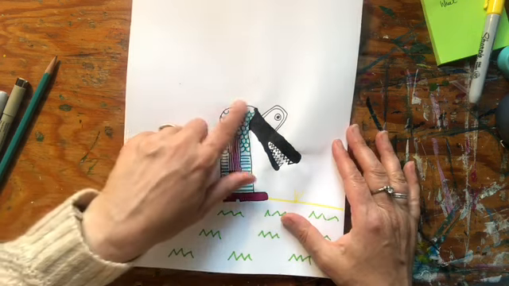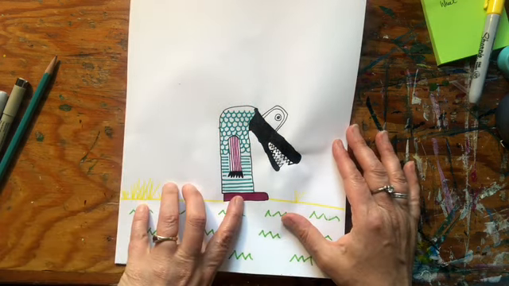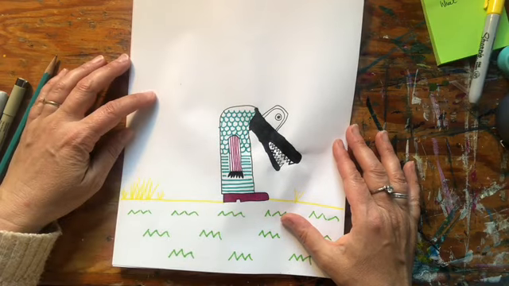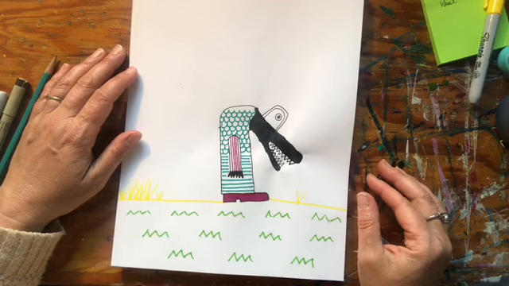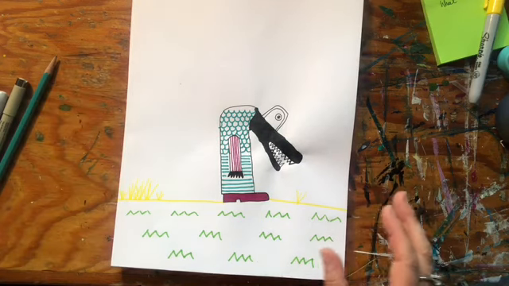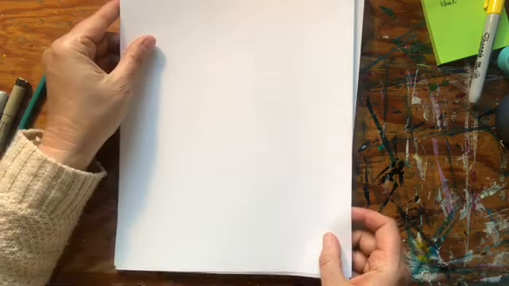So he feels a little sad, and that's just sort of the character development that I'm starting to think about with my monster in this one. So you can come up with your own ideas. Your materials you'll need is a piece of paper.